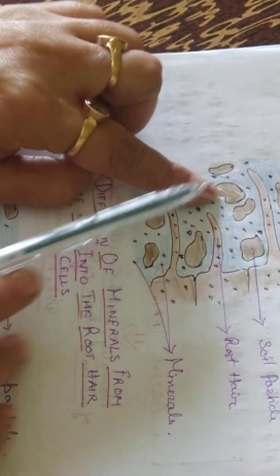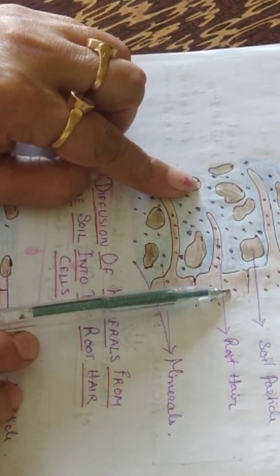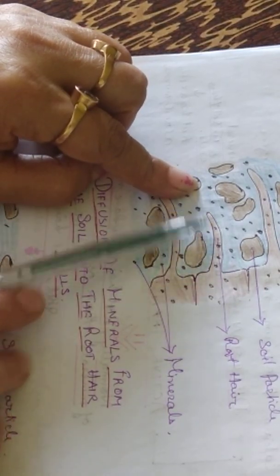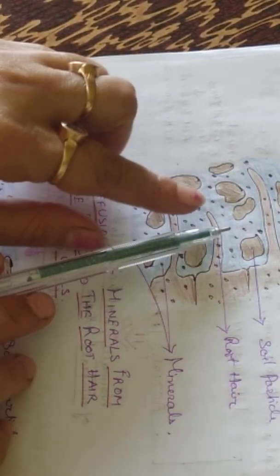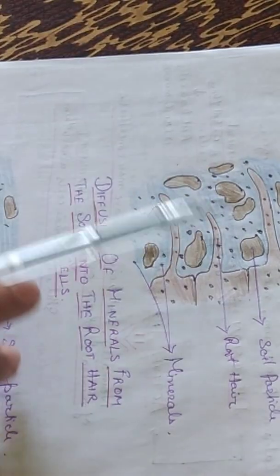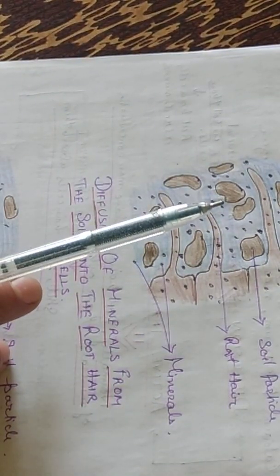This is by diffusion, where the concentration is higher here and less here. Okay, they automatically move from higher to lower concentration. It's much easier, as it does not involve any energy.